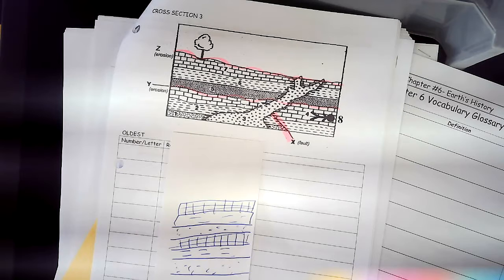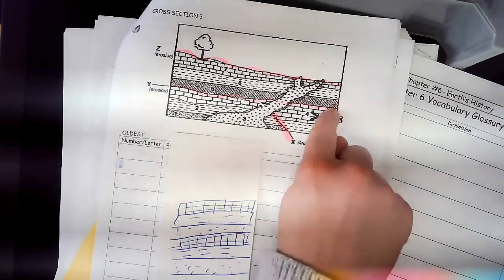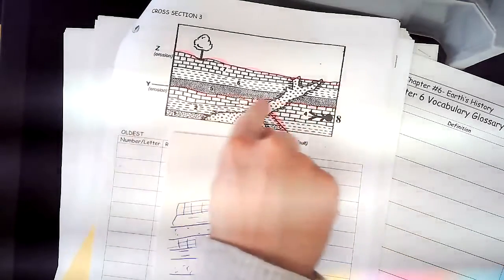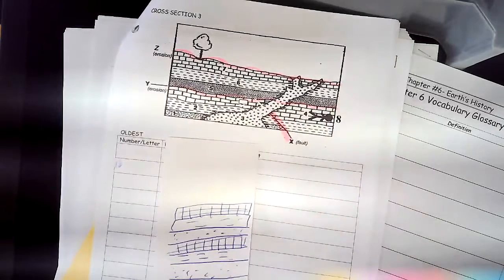It only broke 1 and 2. It actually didn't even break layer 4. Layer 4 was piled in on top of that break. The way I can tell that 4 didn't break is that, see how at the top it's nice and flat? So it didn't even break 4. 1 and 2 were there, and then the fault broke them. It's the only things it broke. So it's not the youngest, it's just younger than 1 and 2.